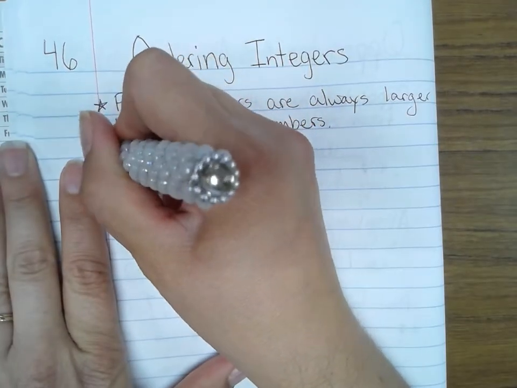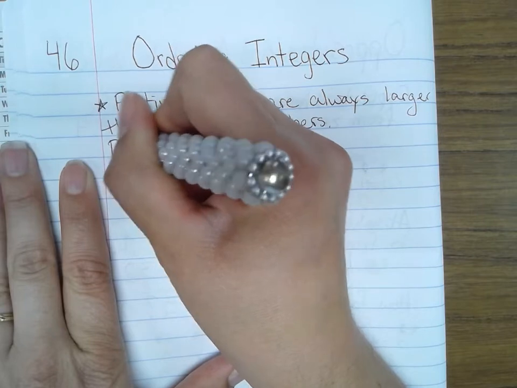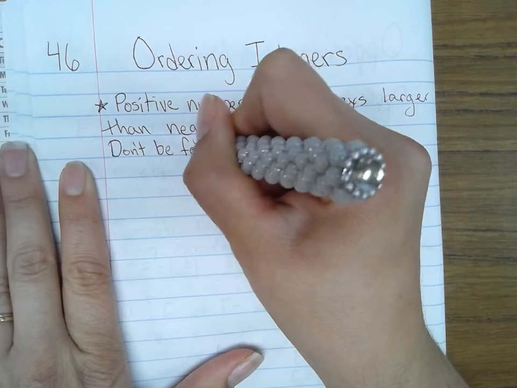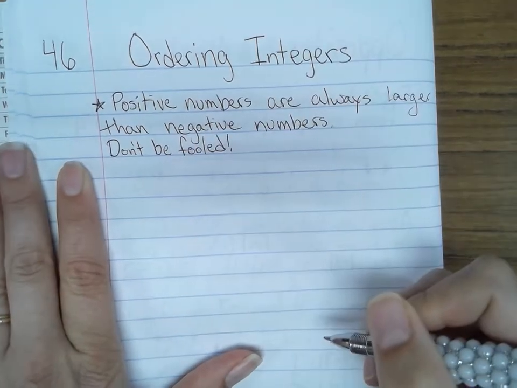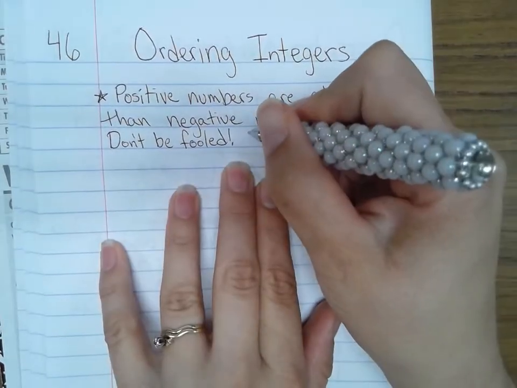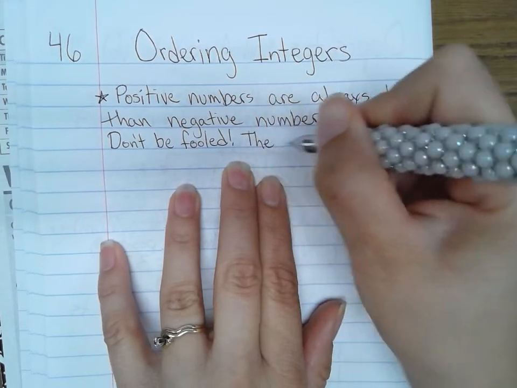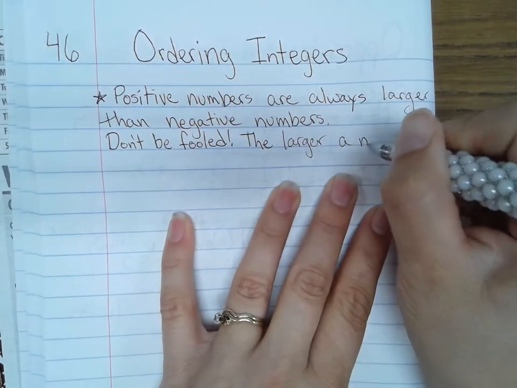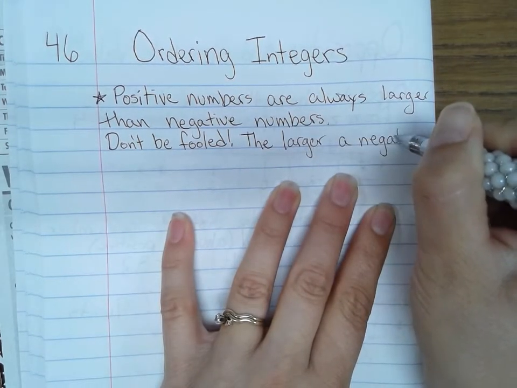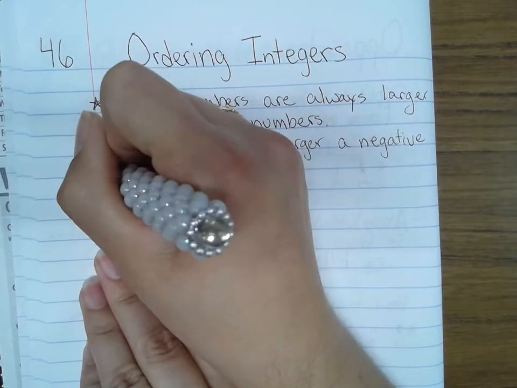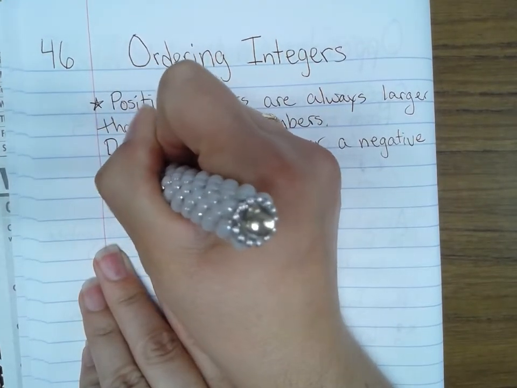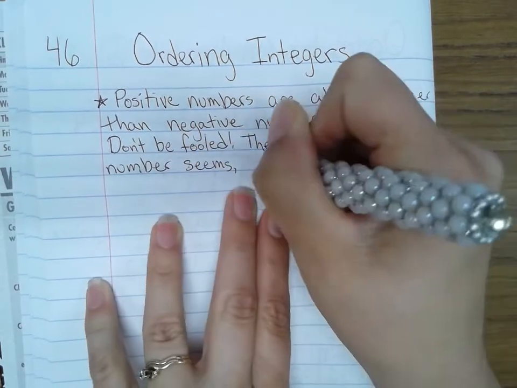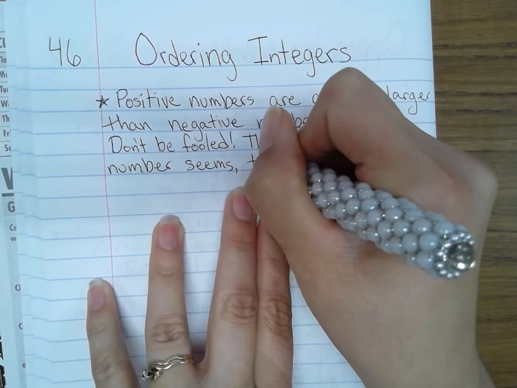So I want you to write, don't be fooled. The larger a negative number seems, the smaller it really is.